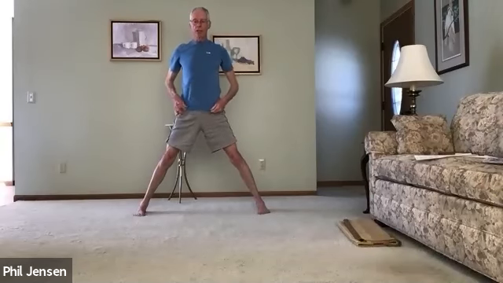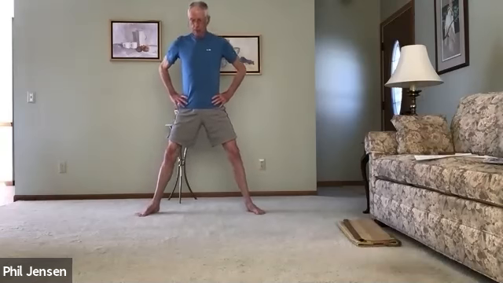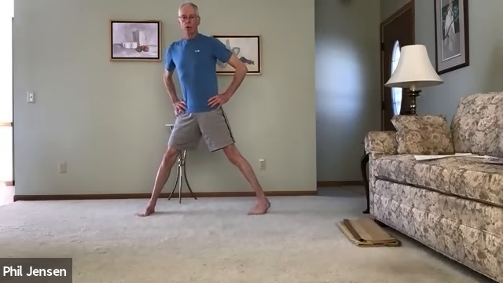Let's just stay right here with feet wide. Maybe adjusting them in just a little bit and turning right toes in, left toes out. Exhale, bending that front knee. Inhale, coming back up. Next time that front knee, left knee is in the bent position, pause there.